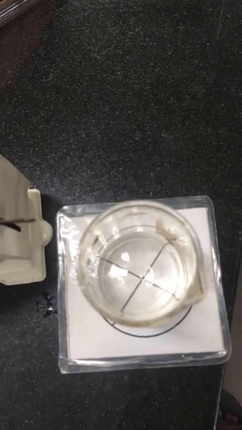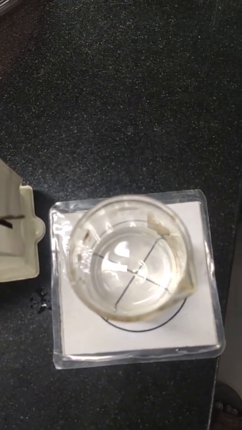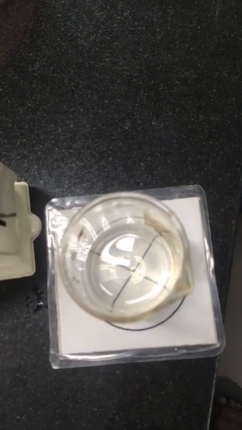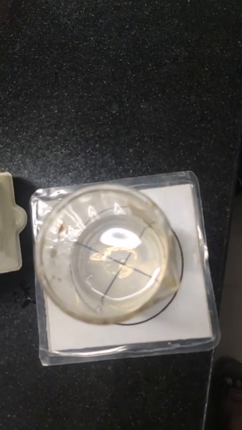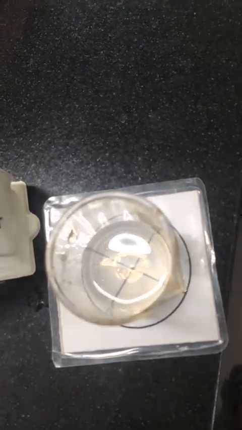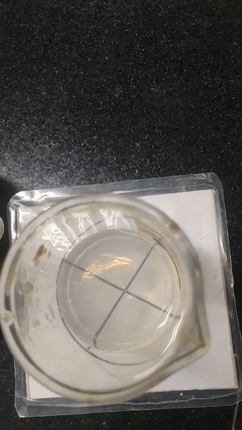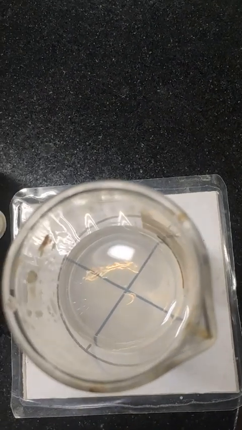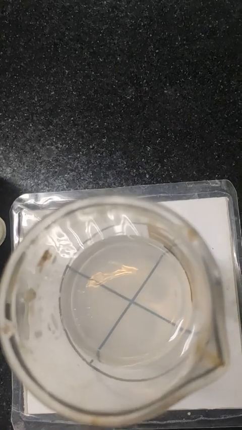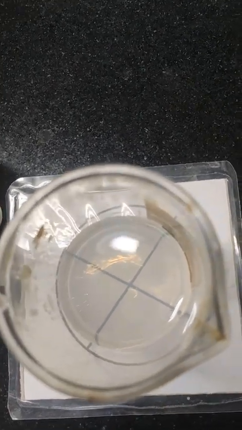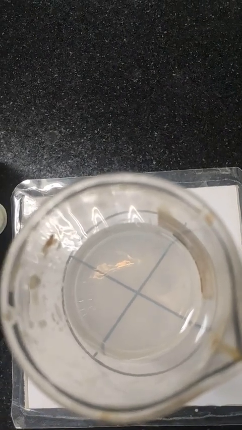We will see from the top of this container the cross mark which was made by pen will become faint due to formation of colloidal sulfur in the container. The solution will start becoming turbid, and with increase in turbidity of the solution the mark will become invisible. The moment that mark disappears, we will stop the stopwatch and we will record the time.